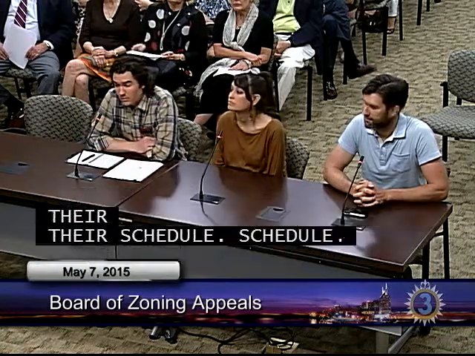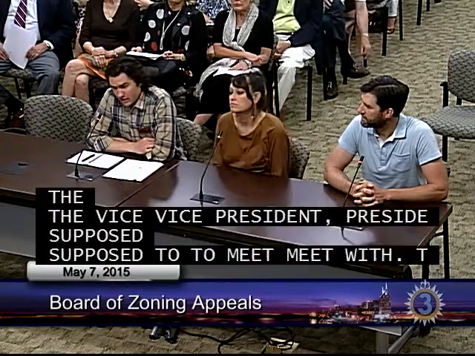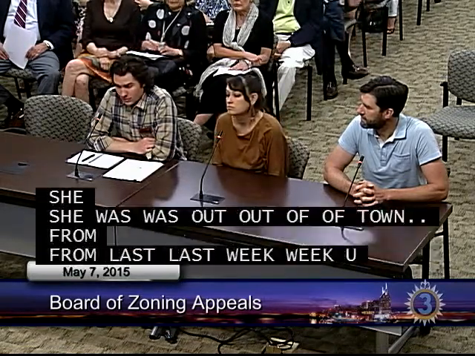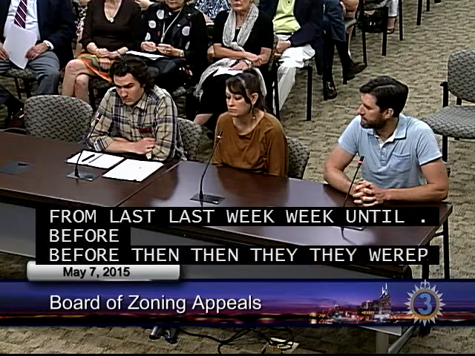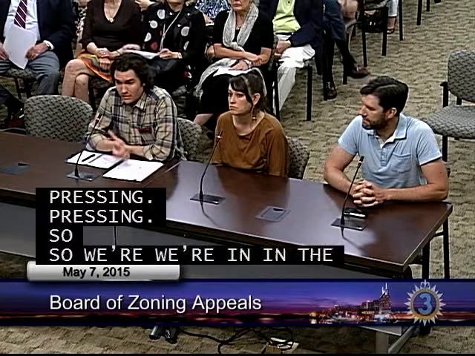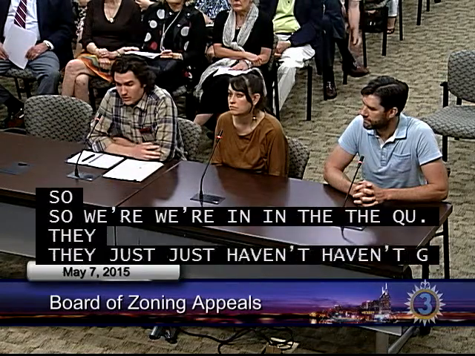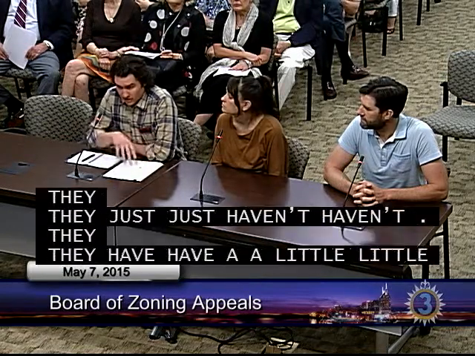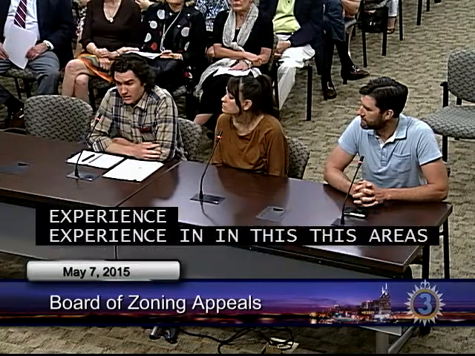The vice president we're supposed to meet with was out of town from last week until yesterday. Before then, they were backed up on projects that are more pressing. So we're in the queue. They just haven't gotten to us. They have a little more experience in this part of town. They surveyed the area all the way down by the train tracks.